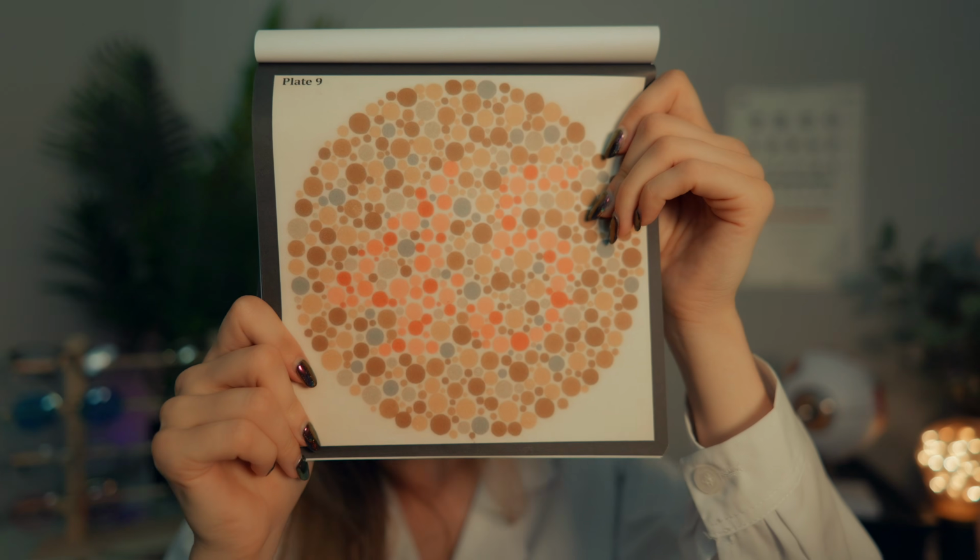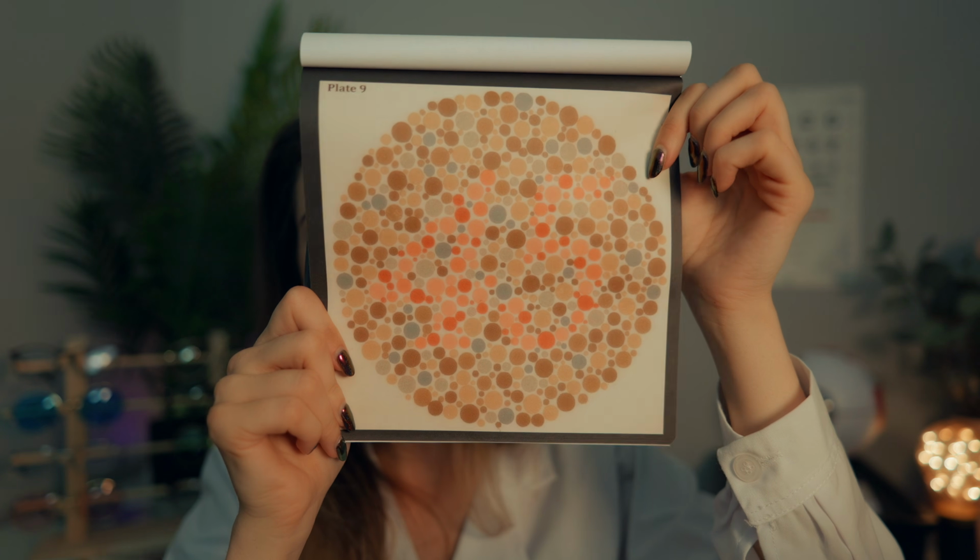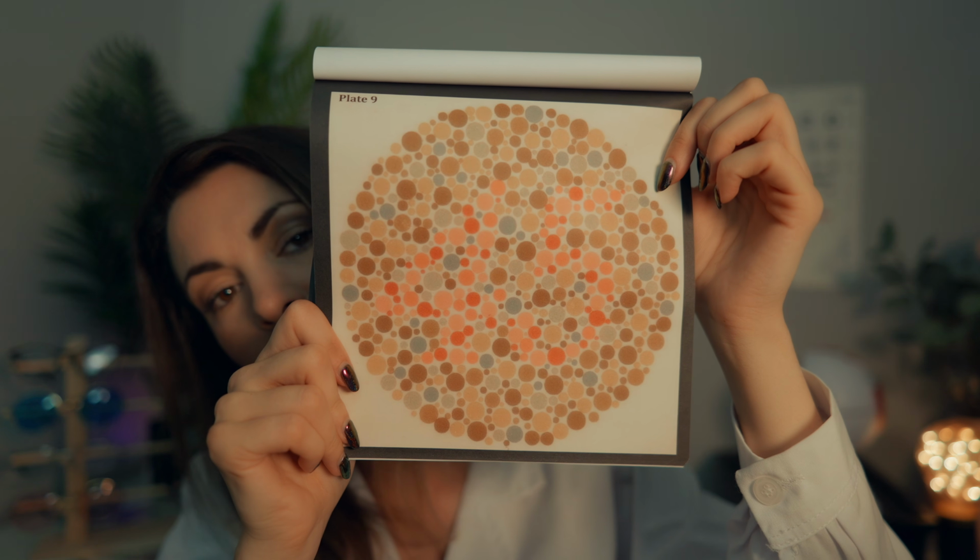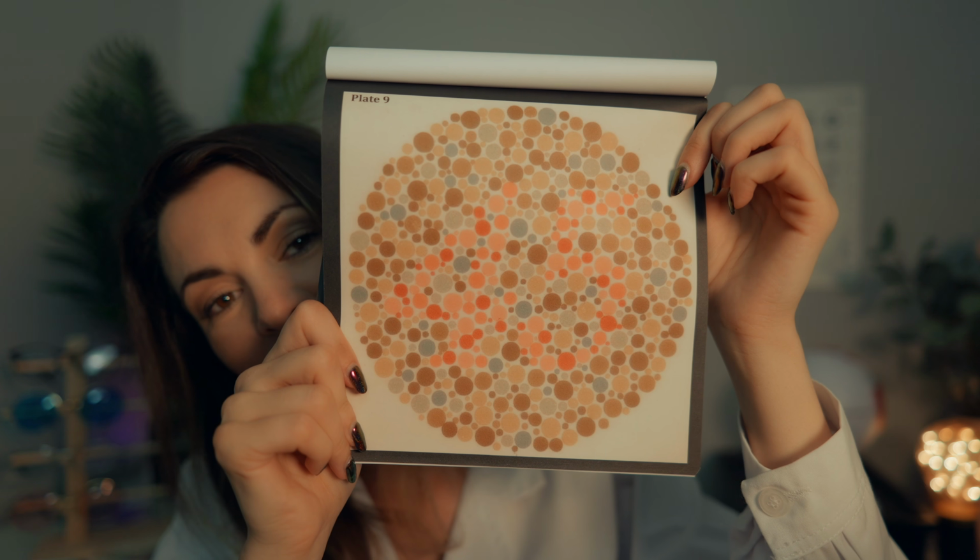And how about this one here? Can you see the number that's in that palette? It is 45, that's right. Okay, just one more.